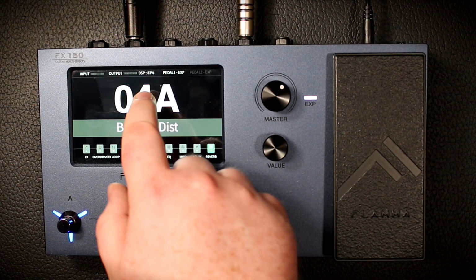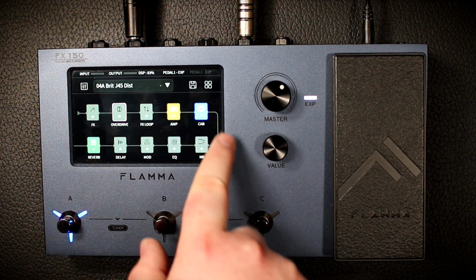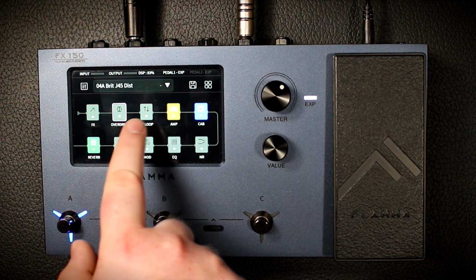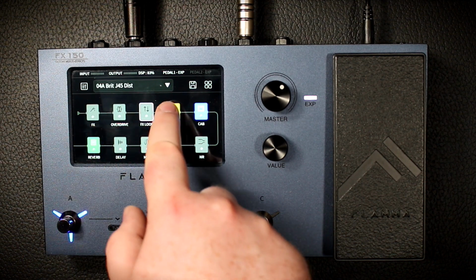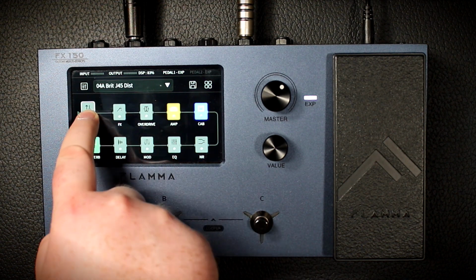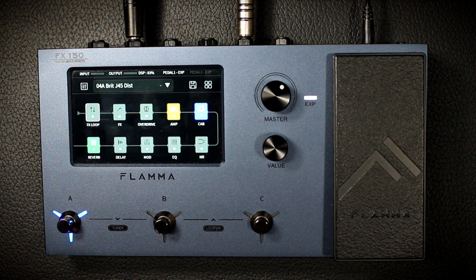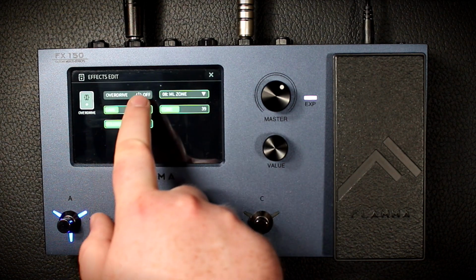To edit a preset, click anywhere on the screen and it takes you to this editing menu. It includes your effects chain here, and these are your individual blocks. So they either represent effects in this case, or your amp and your cab. These blocks can be freely moved around the signal path so you can create a routing that's perfect for your use. To modify a block, if you click on it, it will bring up this.